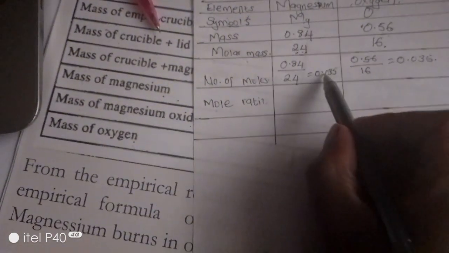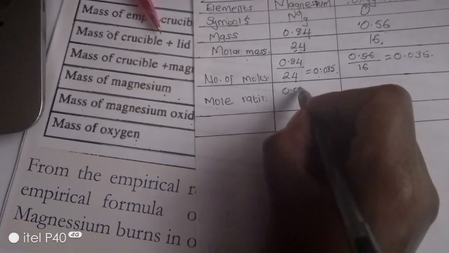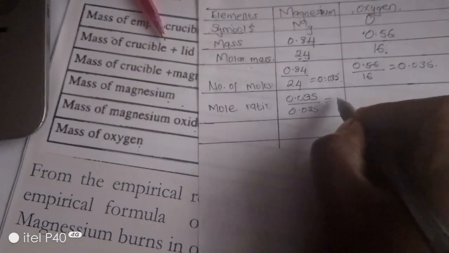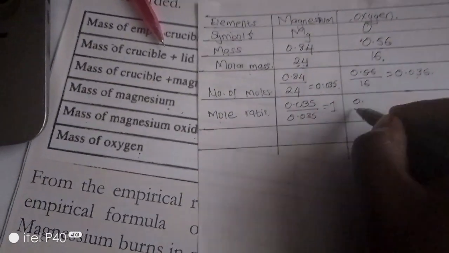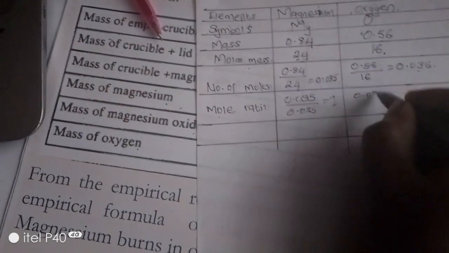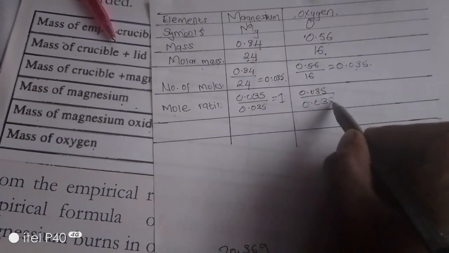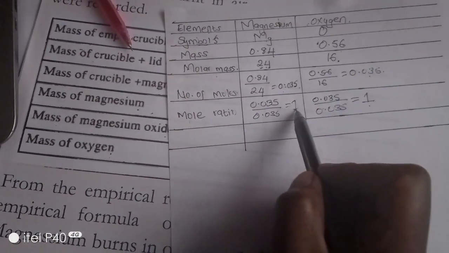Then to get the mole ratio, we divide by the smallest number of moles, which is 0.035. So we are going to have here 0.035 divided by 0.035, which will be 1. Then also the same for oxygen: 0.035 moles divided by 0.035 to give us 1. So the ratio for oxygen is 1, that of magnesium is 1.